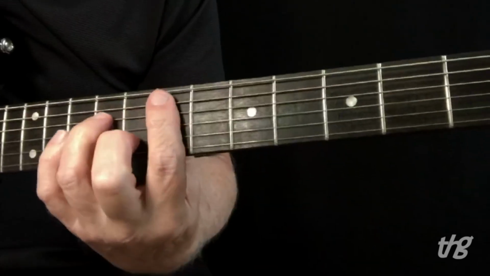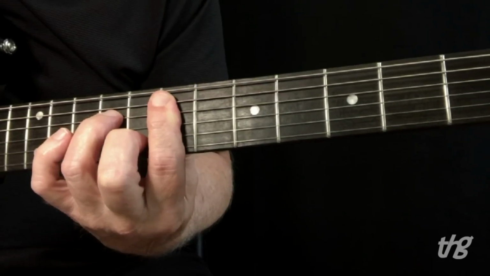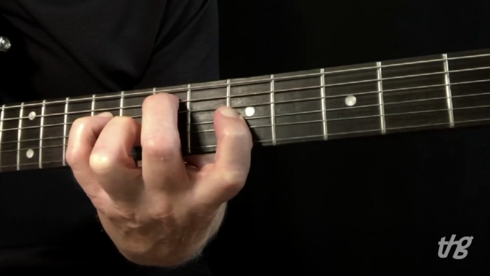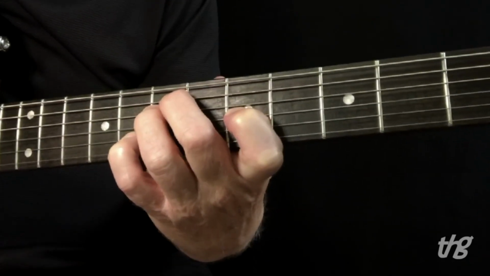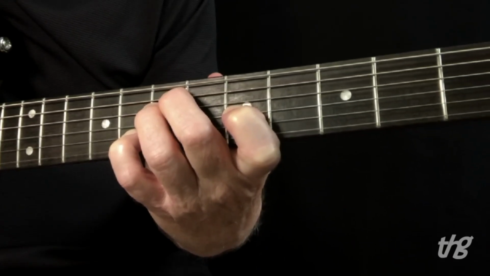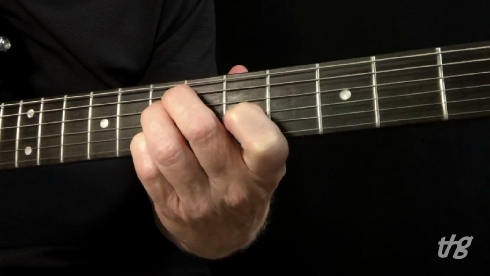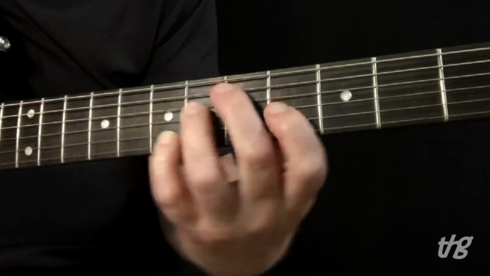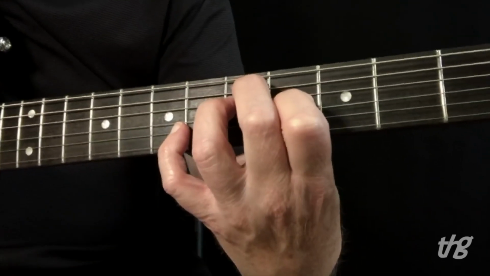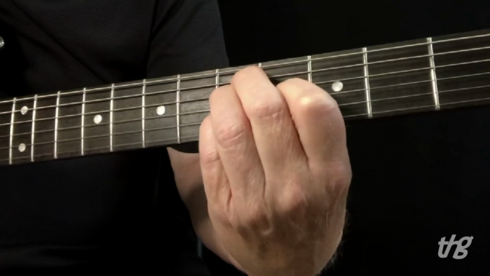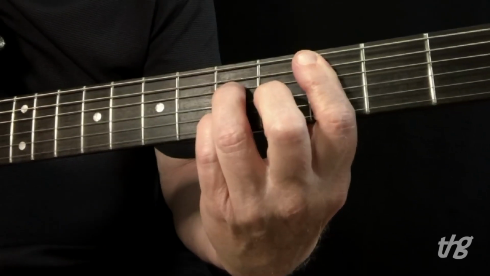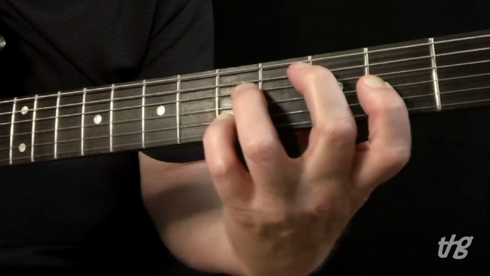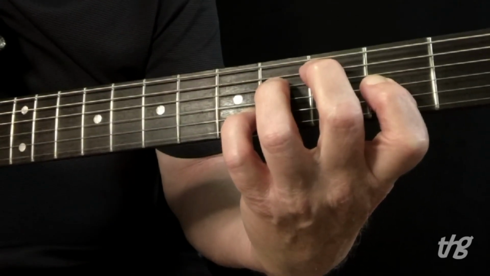So let's review that. E minor 7 over E, C major 7 over E, A minor 7 over E, F sharp minor 7 flat 5 over E, D7 over D, B minor 7 over D, G major 7 over D, E minor 7 over D, C major 7 over C, A minor 7 over C, F sharp minor 7 flat 5 over C, and D7 over C.